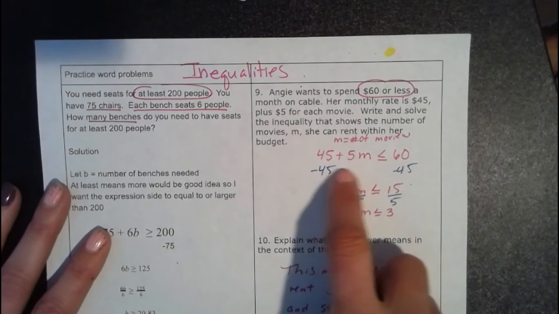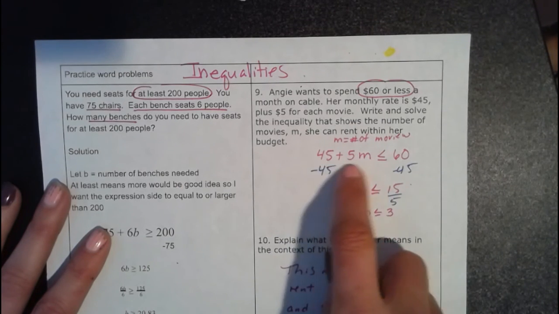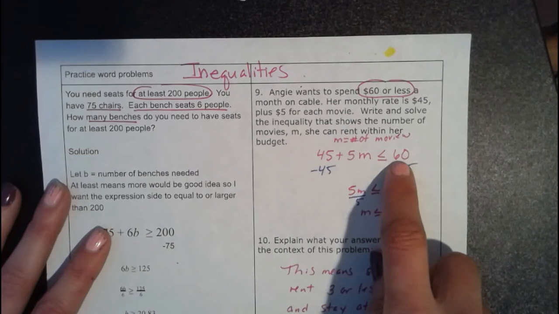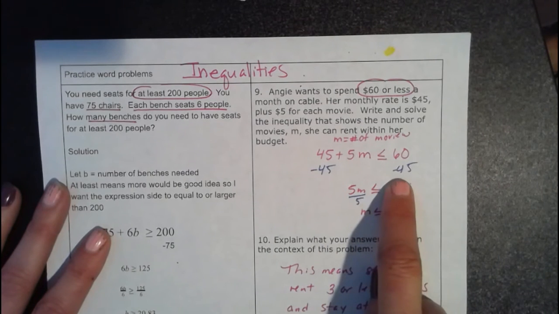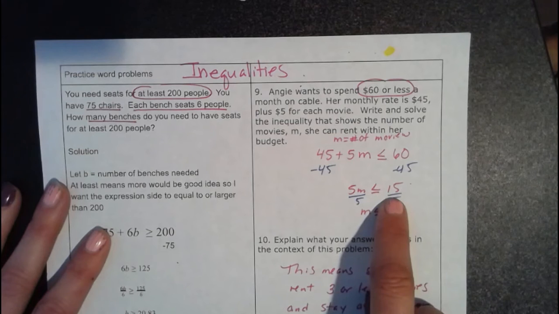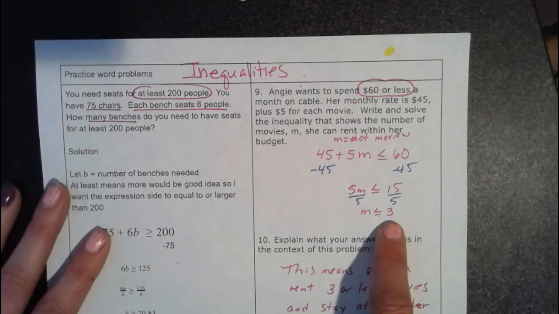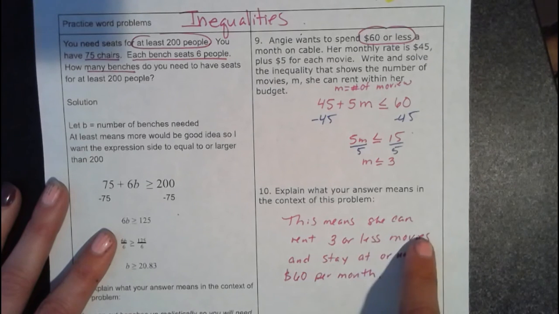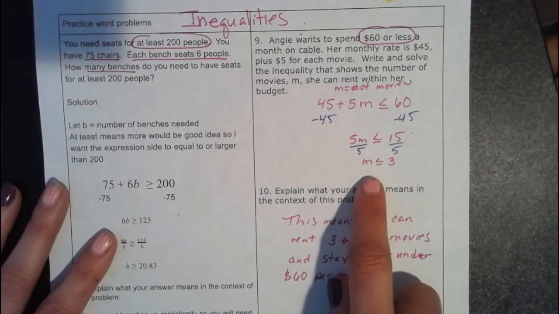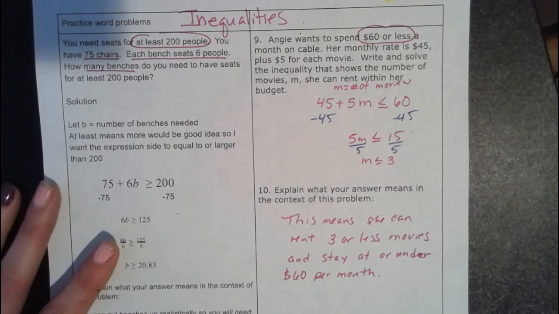It would be good if this amount under here was smaller than 60. So I want to use this symbol. I would like 60 to be the biggest. This being smaller than 60 would be awesome. So we're going to minus 45 from each side. And that means that she has $15 to spend on movies, which when we divide by 5 says that she can get 3 or less movies. So this means she can rent 3 or less movies and stay under the $60 per month. This is what the answer means in the context of this problem: 3 or less movies to stay in her $60 budget.